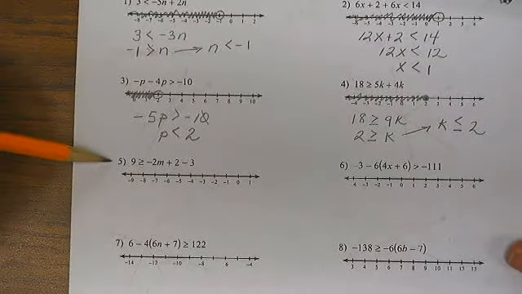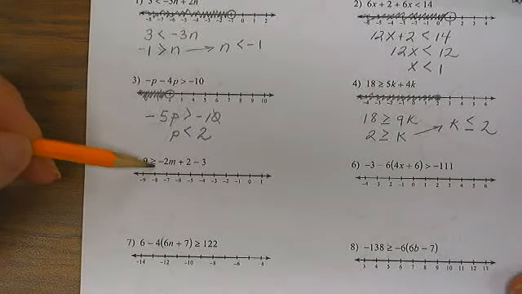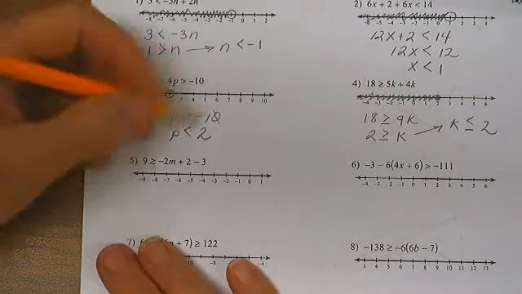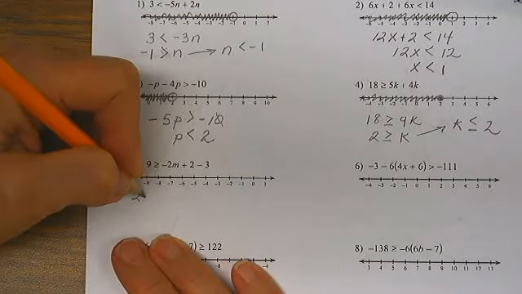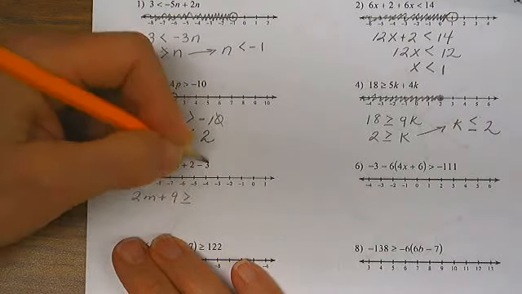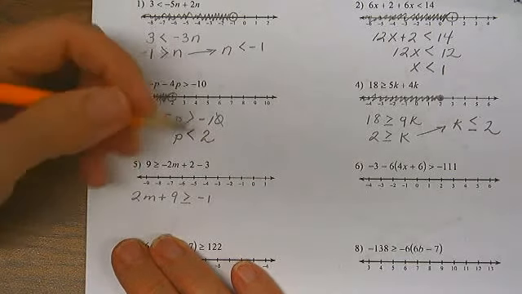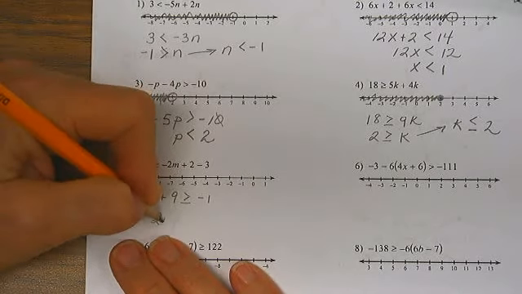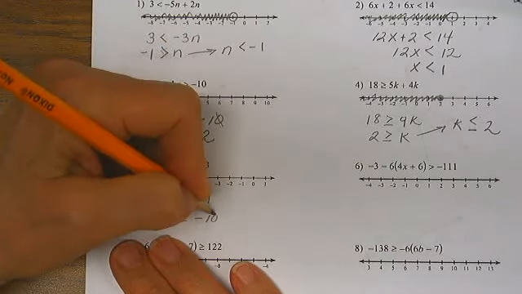We reviewed problems 5, 6, 7, and maybe 8. 9 is greater than or equal to negative 2m plus 2 minus 3. I'm going to add 2m to both sides. That's going to give me 2m plus 9 is greater than or equal to negative 1. Next, I subtract 9 from each side. That gives me 2m greater than or equal to negative 10.